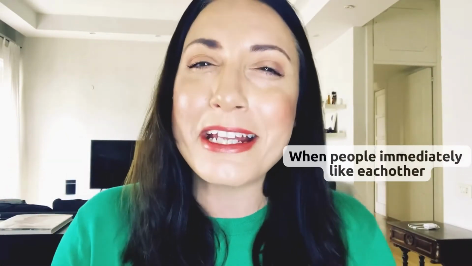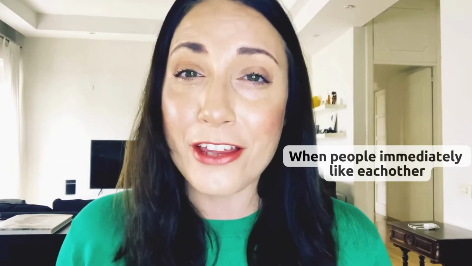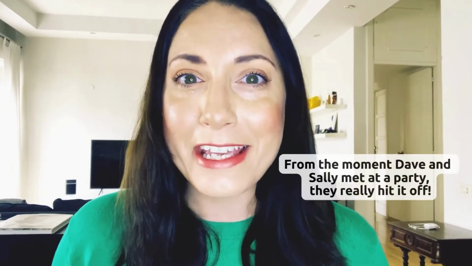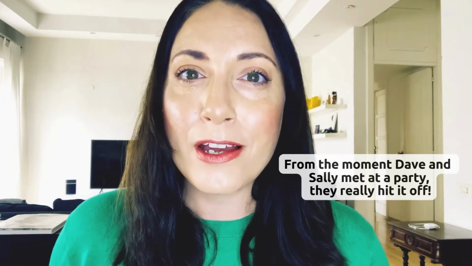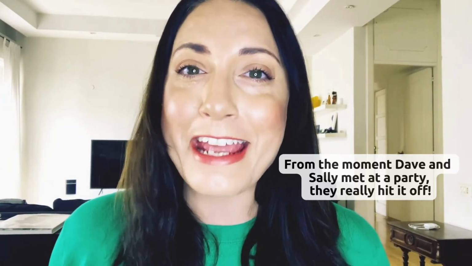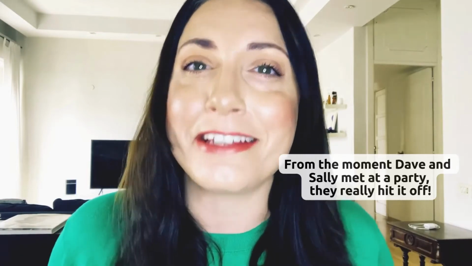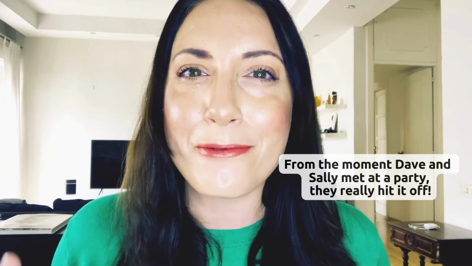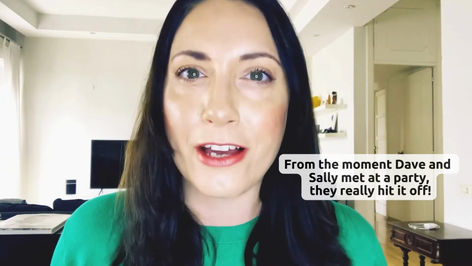Okay, so our next phrasal verb to do with relationships is to hit it off. So when two people hit it off, it means they immediately like each other and become friendly. Okay, so here's an example. From the moment that Dave and Sally met at a party, they really hit it off. So, in other words, they really liked each other immediately.